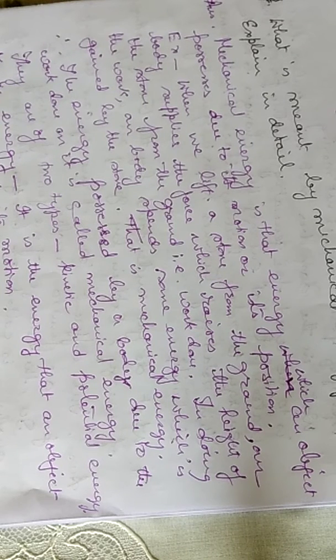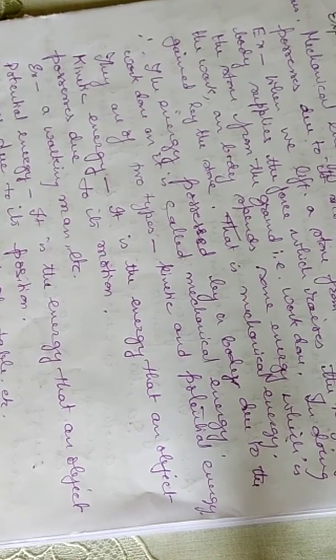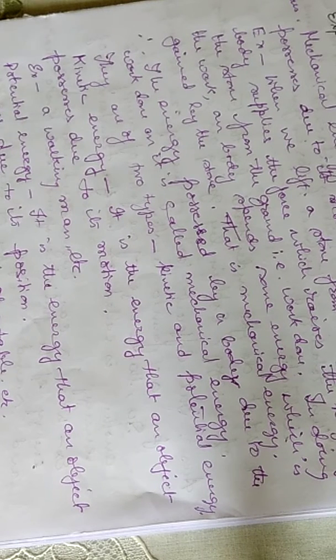Now that is mechanical energy. In doing the work, our body spends some energy which is gained by the stone. That is the potential energy, or you can say it is mechanical energy. Therefore, the energy possessed by a body due to the work done is called mechanical energy. There are two types of mechanical energy, that is kinetic and potential energy. The kinetic energy is that energy that an object possesses due to its state of motion.